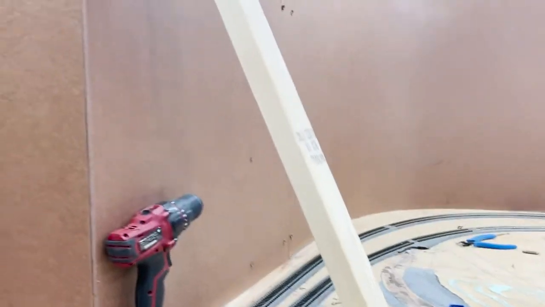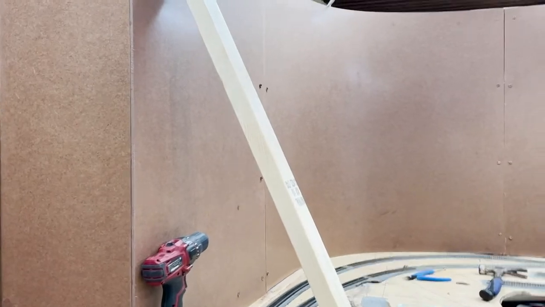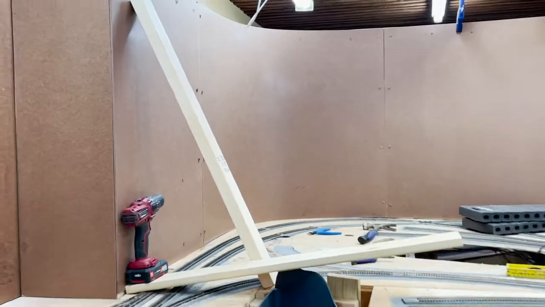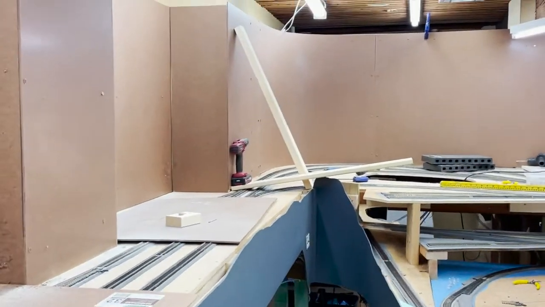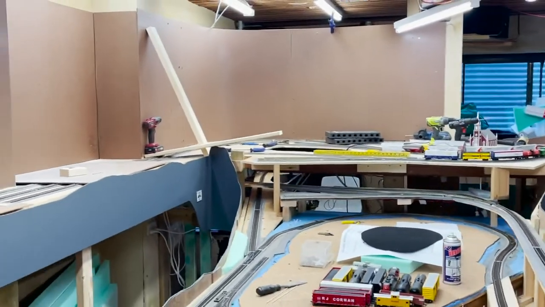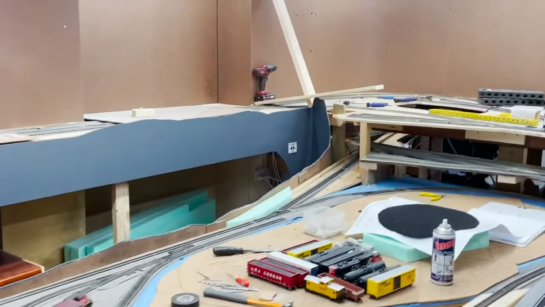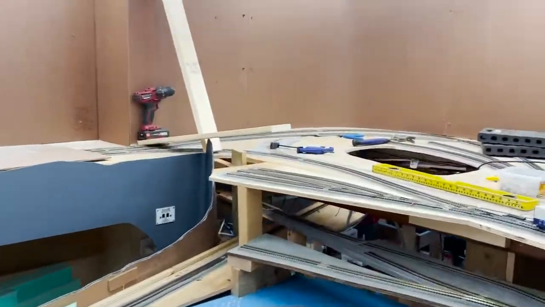Okay, so here is the progress that's been made. Looking pretty good. I'm pretty happy with it so far. A lot of sanding has to be done, a lot of filling of the holes, things like that. Now I'm just gonna walk around, and I'm just bracing. There's a couple of braces there because I've glued that. I did an experiment there and I glued that. I didn't screw it just to see what would happen.